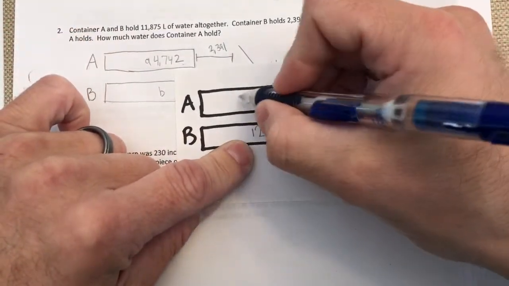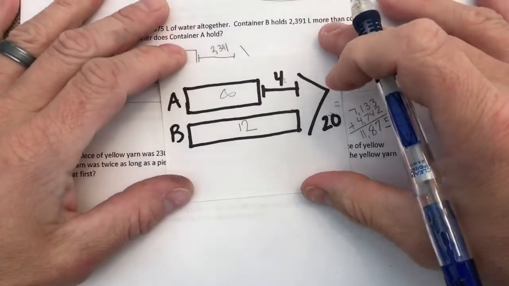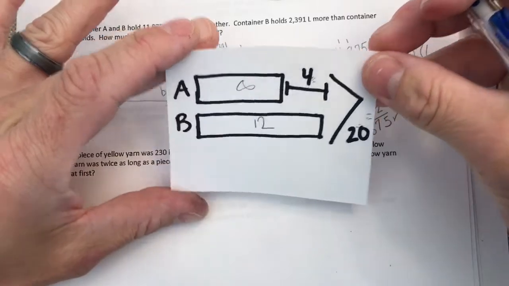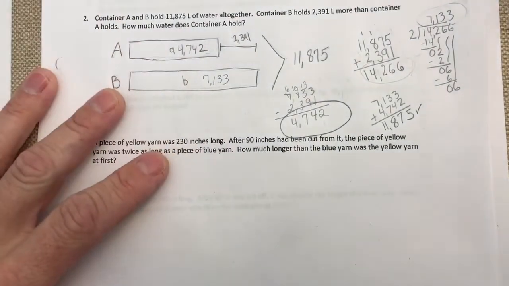And then 12 minus 4 is 8. And then we check it. 12 and 8, 20. Boom. Okay. Simple steps. 2 steps to do. Excuse me, 3 steps to do because we have that division there. All right, and our very last one.